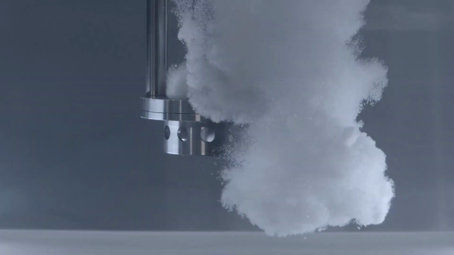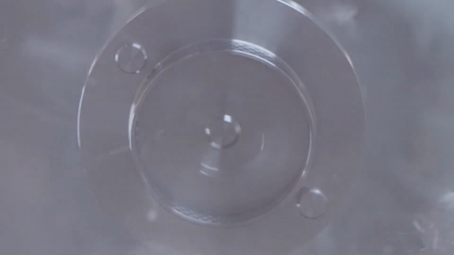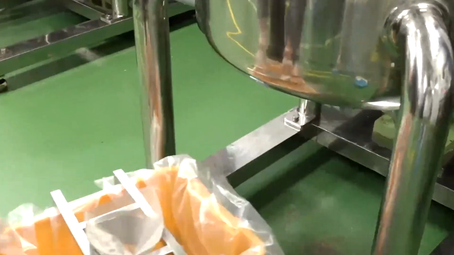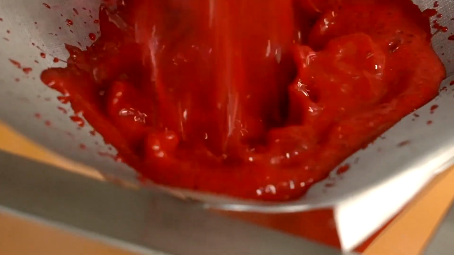Stage 2. Intense shear. Centrifugal force drives the liquid and solid ingredients to the periphery of the workhead, where they undergo intense shear in the gap between the rotor blade's tips and the inner wall of the stator. The product is then forced out through the stator back into the body of the mix.